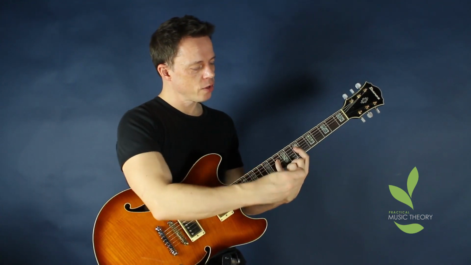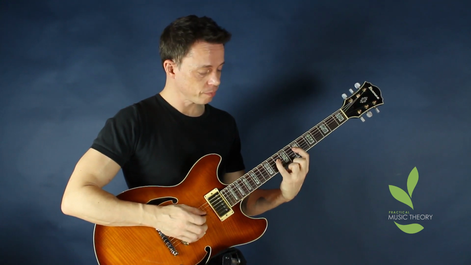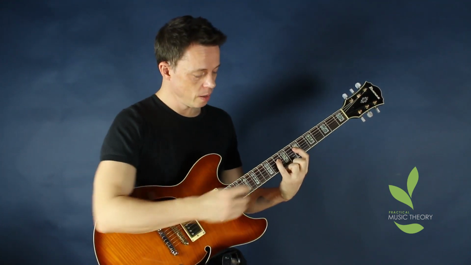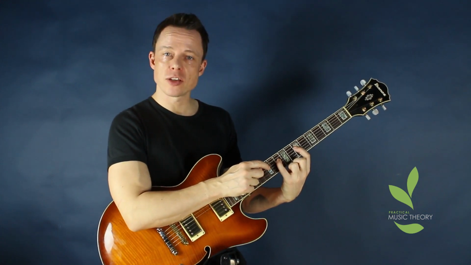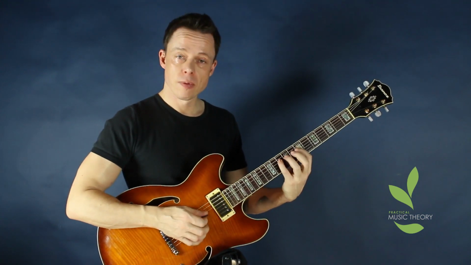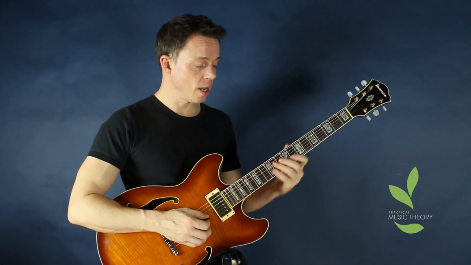So now we have a pretty large interval there, a minor third, in between the first two notes of the scale in the minor pentatonic. Then we have a whole tone interval, meaning we skip one semitone for the next one, and then we do the same thing. And then we have a minor third again, and so on.